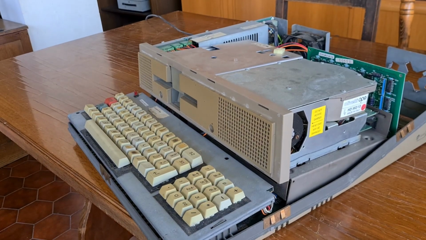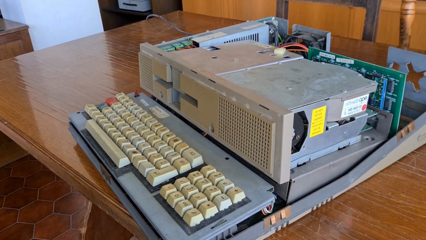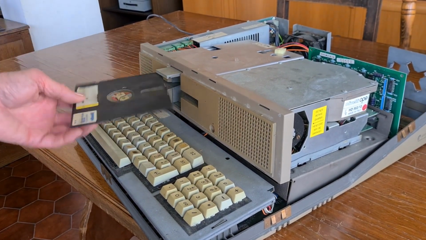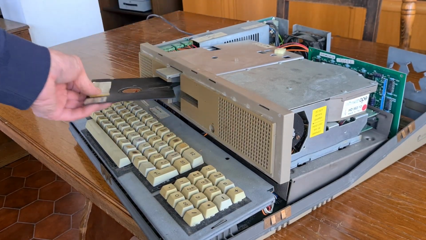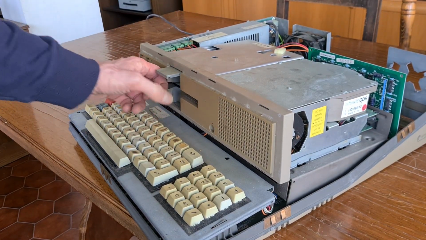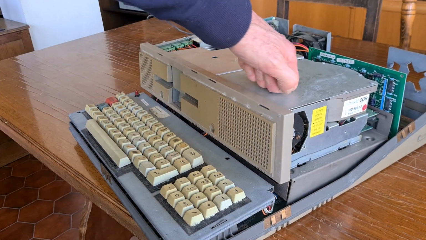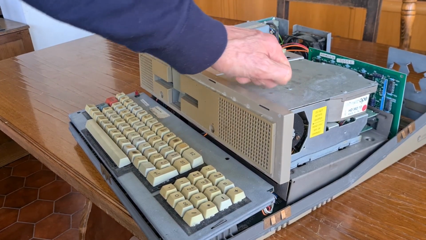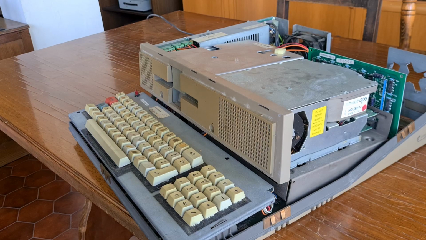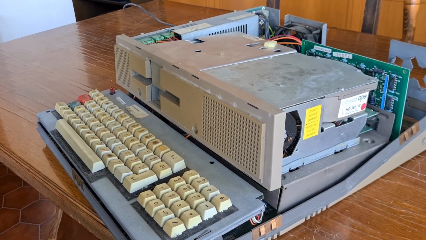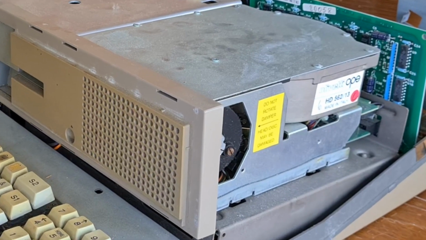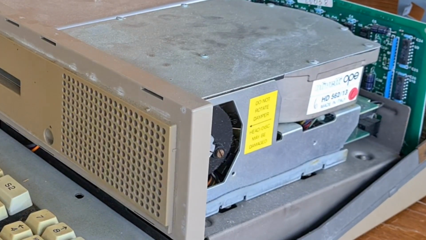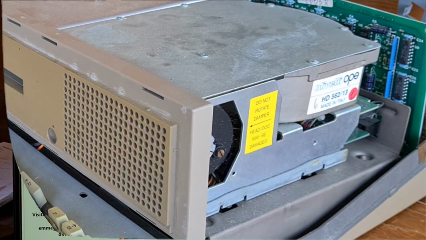The name of the hard disk is also linked to this. At that time there was this flexible disk, the floppy disk, and this hard disk, and to differentiate them, one was called a floppy disk and the other was called the hard disk because it's hard. Very simple. You cannot confuse the one with the other.